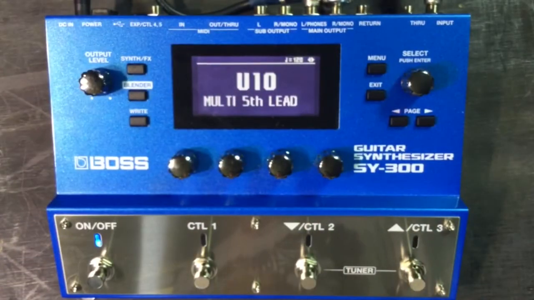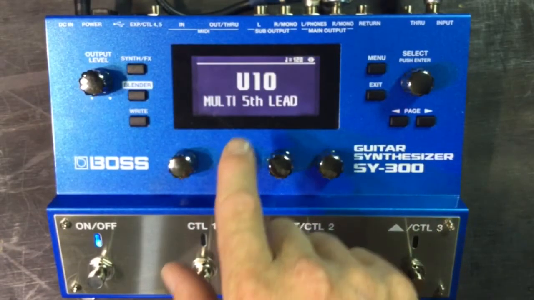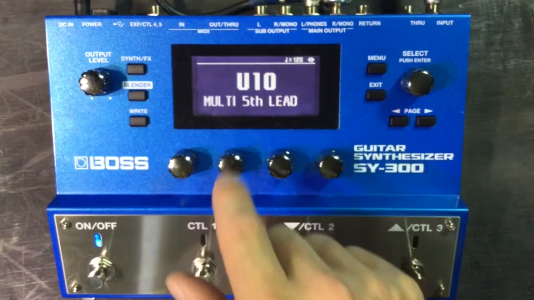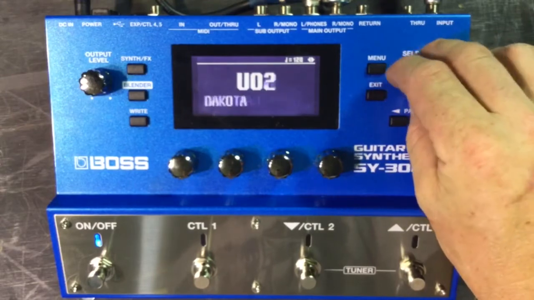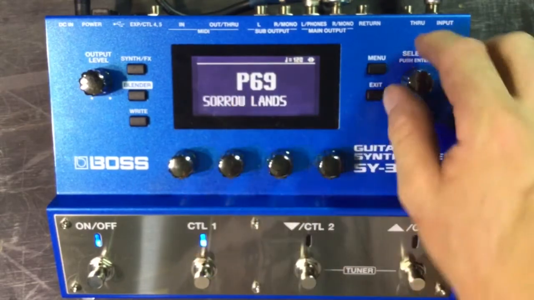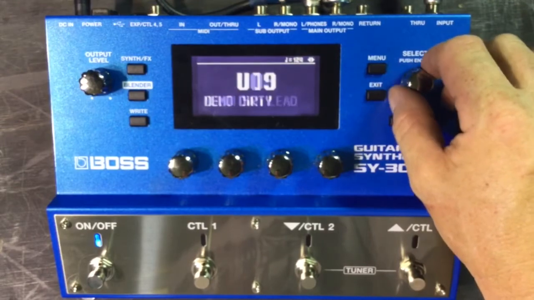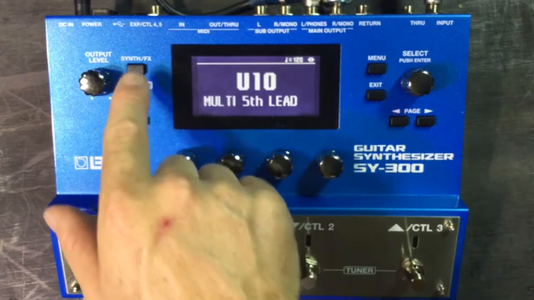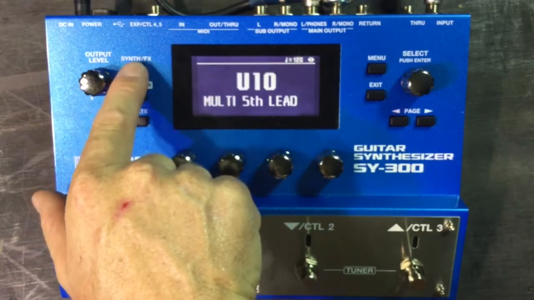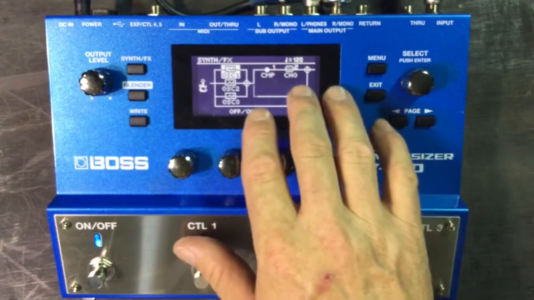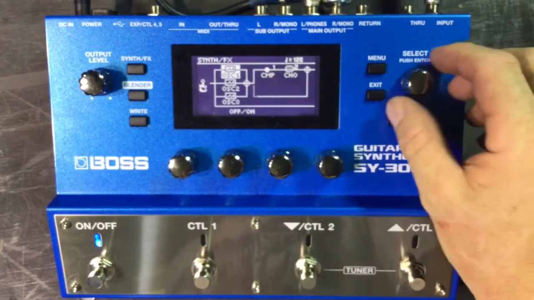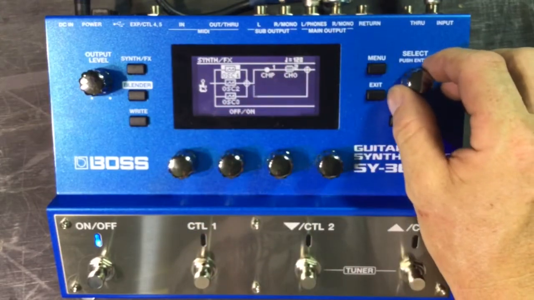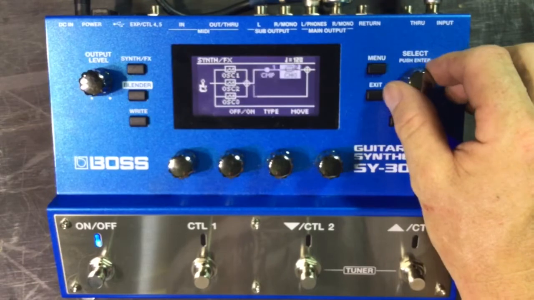So the first thing you want to do is find a user adjustable patch. These are identifiable because they have a U at the front of the patch number, as opposed to the ones that have a P, which is preset. So we'll go back to U10, which is the one I wish to alter. And the next thing you need to do is press the Synth FX button. This will bring us to a signal path page, and you can highlight various modules within that page by using the select control, like so.